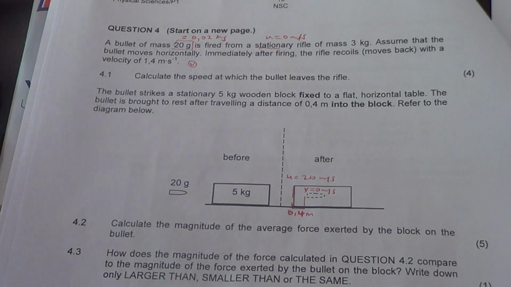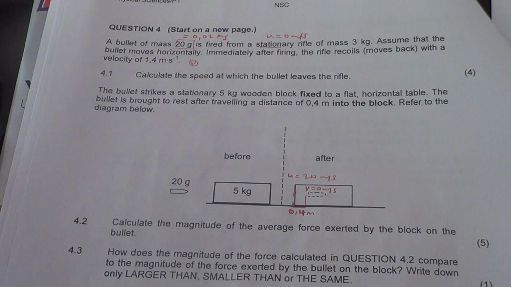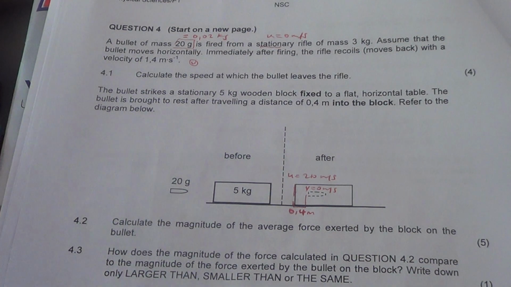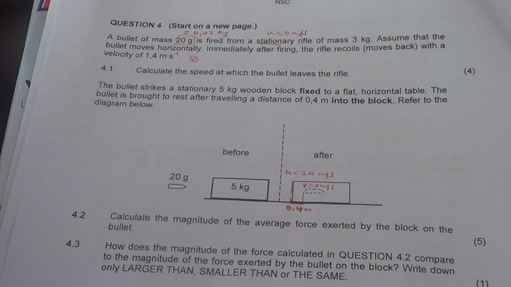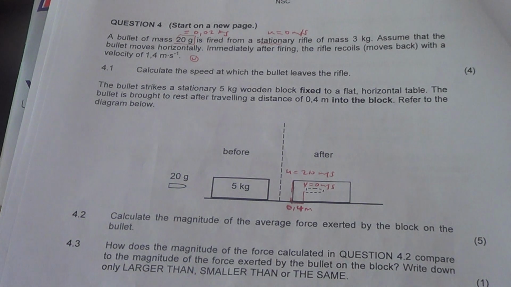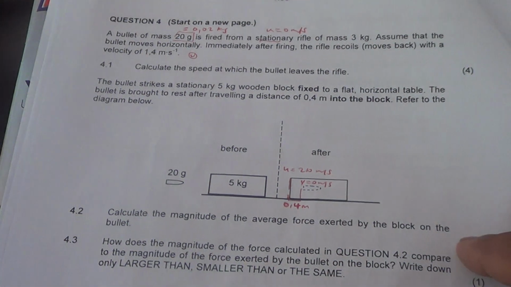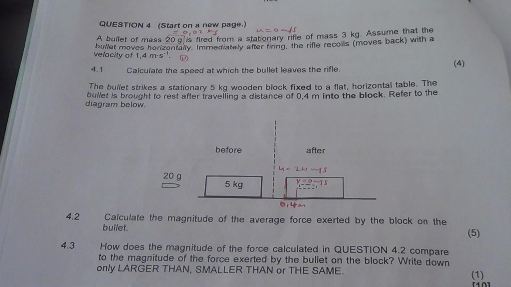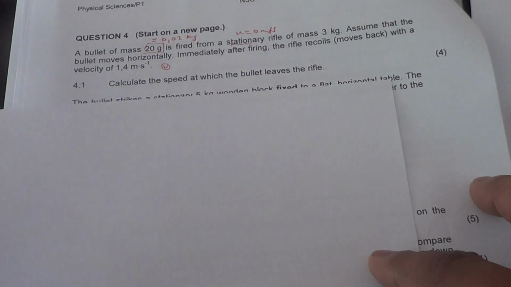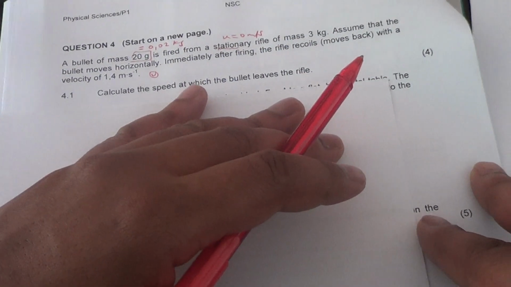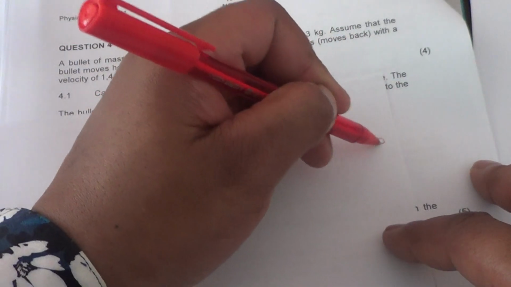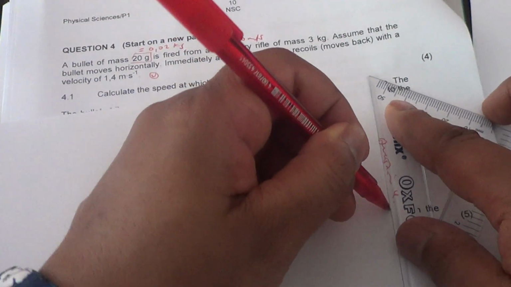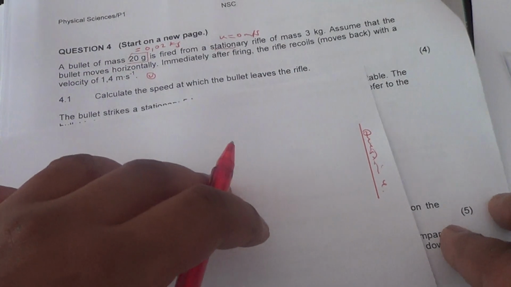Now again, you know that once you hear this thing with an explosion somewhere, it has something to do with collisions, and this is momentum or conservation of linear momentum. So you immediately know that you need to choose directions here, okay? So 4.1 says calculate the speed at which the bullet leaves the rifle. So this is after they collided, isn't it, with the gases in the chamber. Not a problem. Let's start. Question 4. We're going to try and move faster here so that we don't lose too much time.